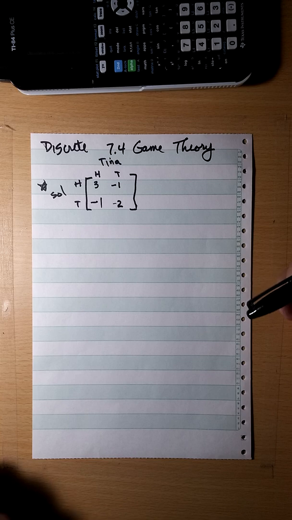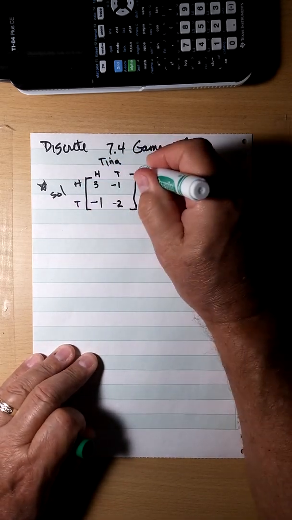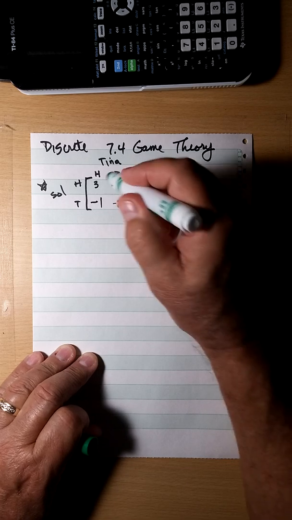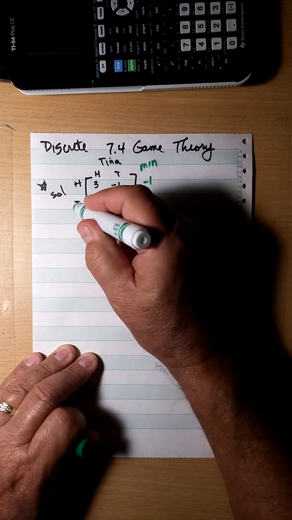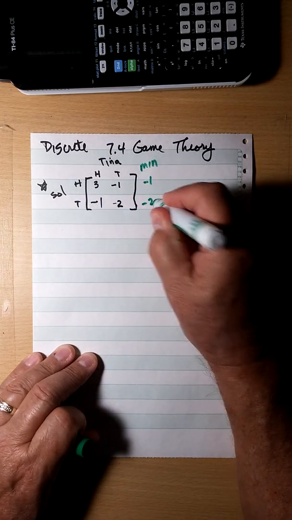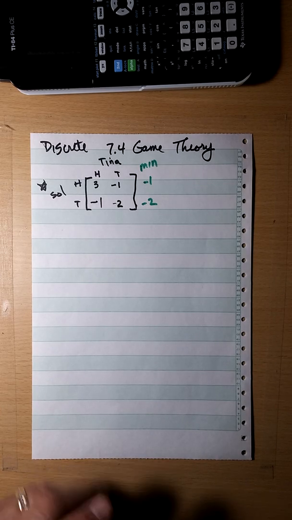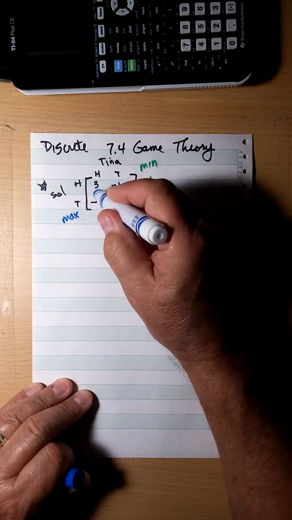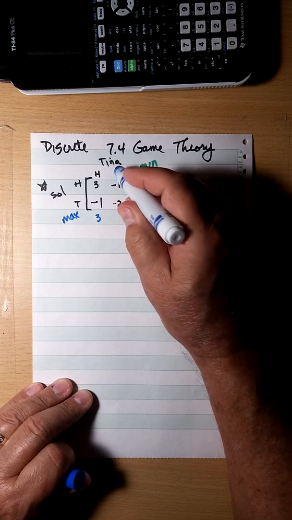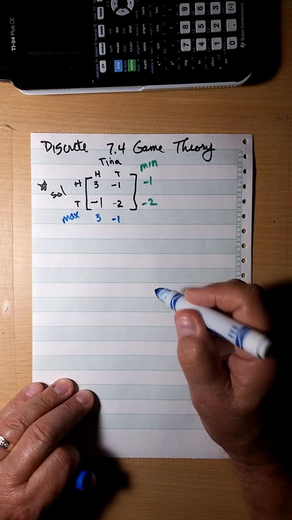Well, if you take a view from these, then you can say, okay, let's look at the rows and look at all the minimum values for each row. In this first row, -1 is that minimum value. In the second row, a -2 is the minimum value. Now let's take a look at each column and look at the maximums. So the maximum for this column is 3, and the maximum for this column, remember we're talking negatives, so a -1 is the maximum for that column.